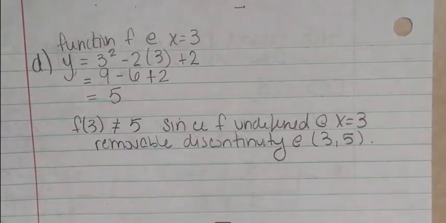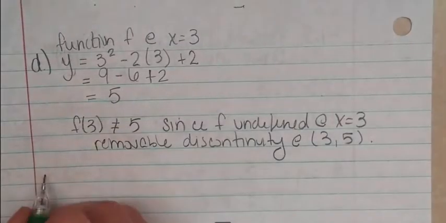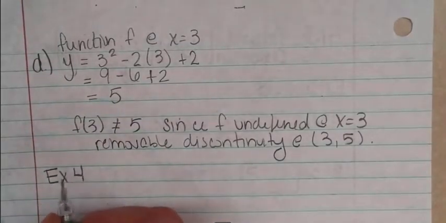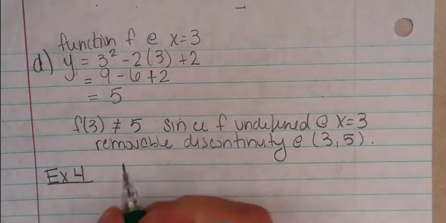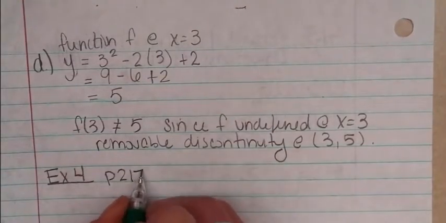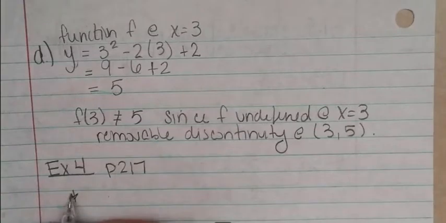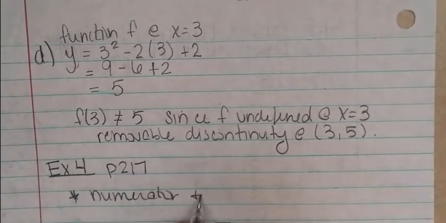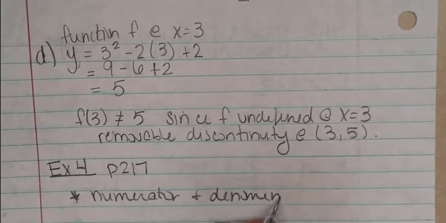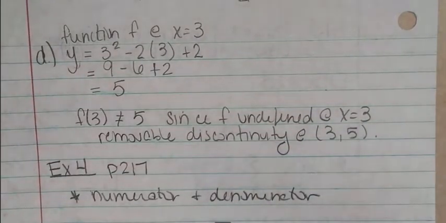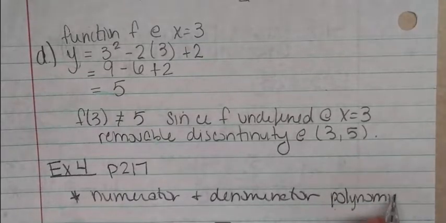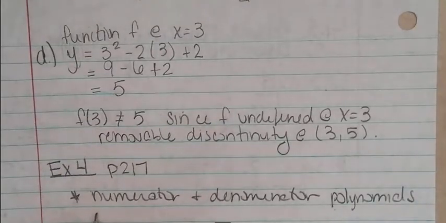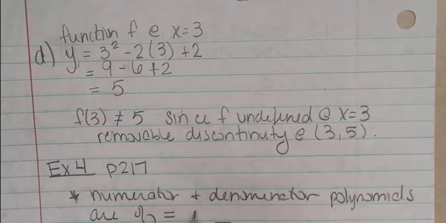Okay, I'm going to do one more example. Example 4, which is on page 217. And this is really an example where we're going to end up with the numerator and the denominator, the polynomials in those, are of equal degree.